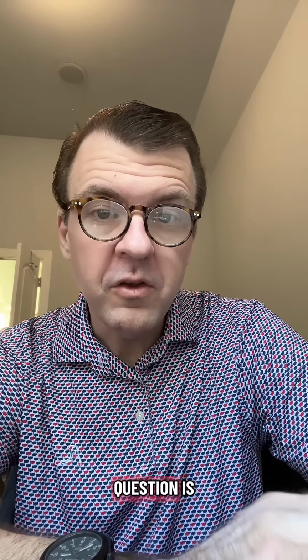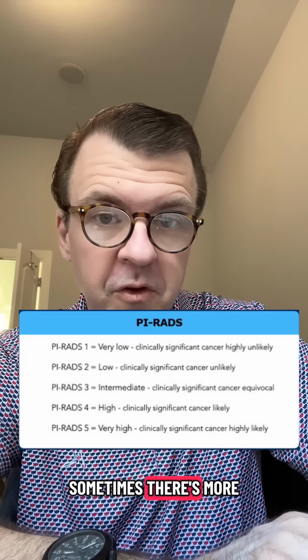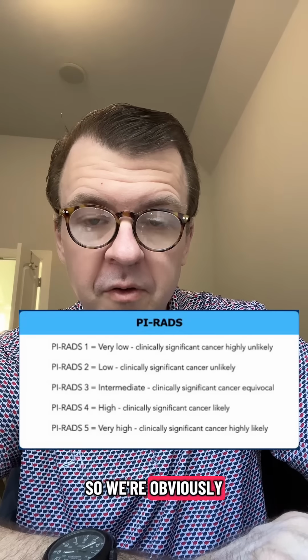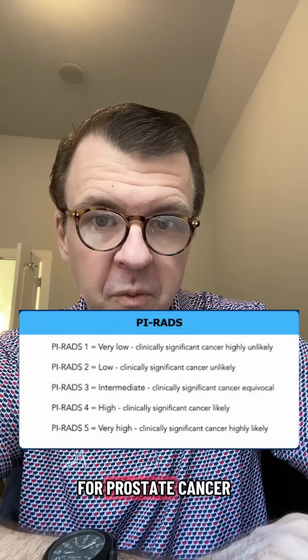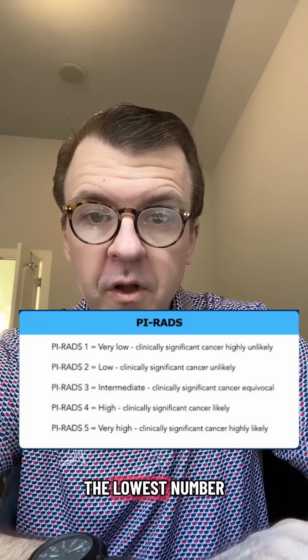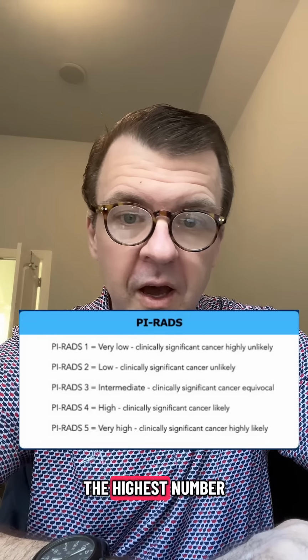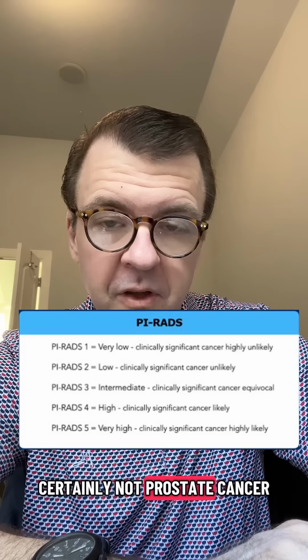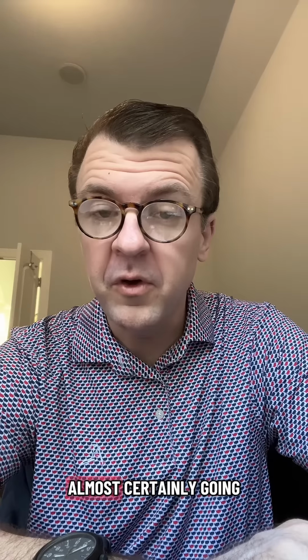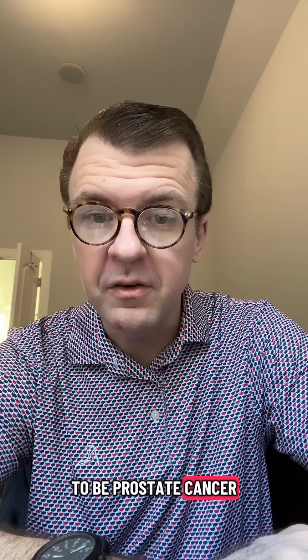The second question is, what is the PIRAD score for any lesion? Sometimes there's more than one, so we're obviously going to be concerned with the lesions with a higher number or higher risk for prostate cancer. The lowest number you can get is a 1. The highest number you can get is a 5. A 1 is almost certainly not prostate cancer. A 5 is almost certainly going to be prostate cancer.